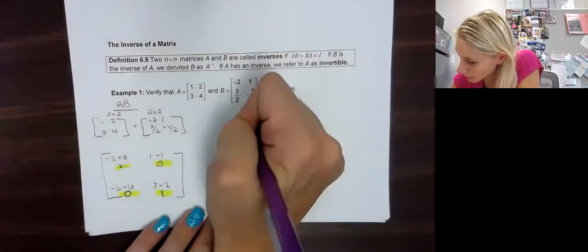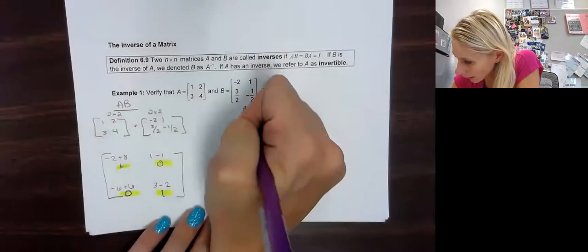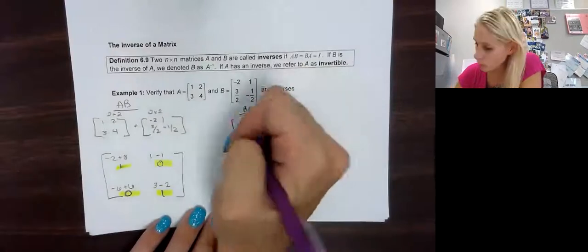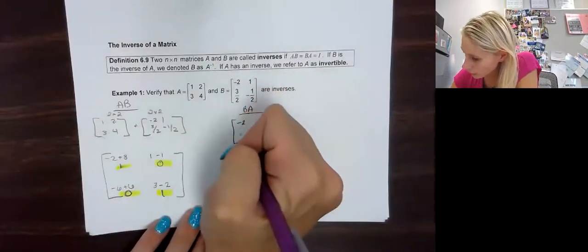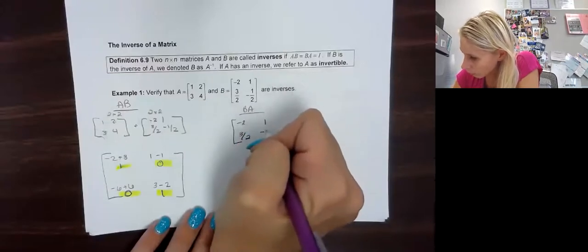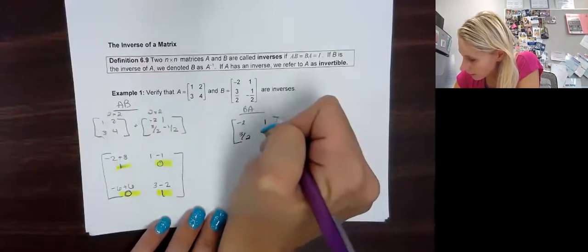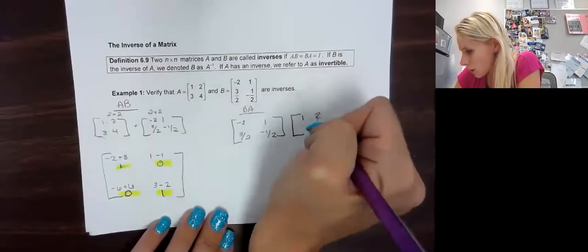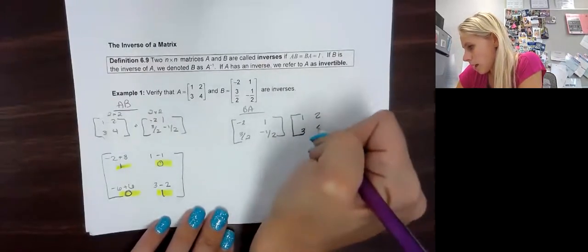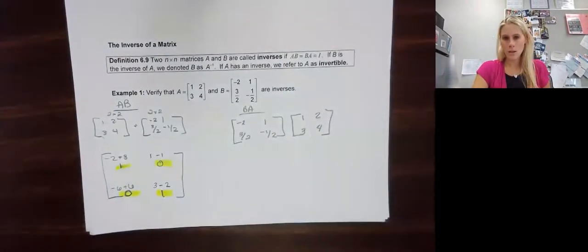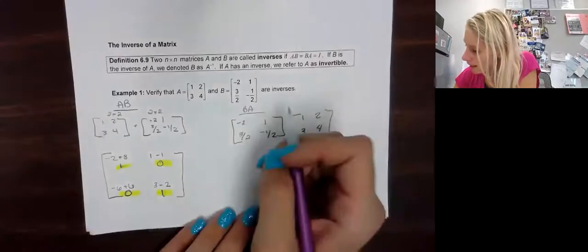So now let's test BA. So we have negative 2, 3 halves, 1, negative 1/2 times this 1, 2, 3, and 4. All right, so let's do that again.